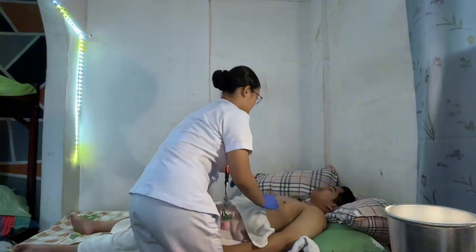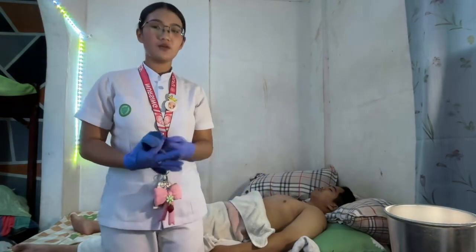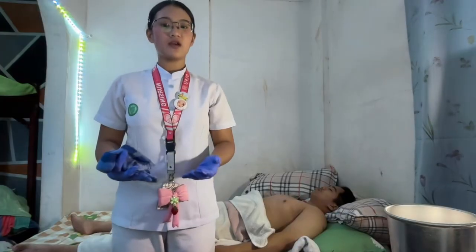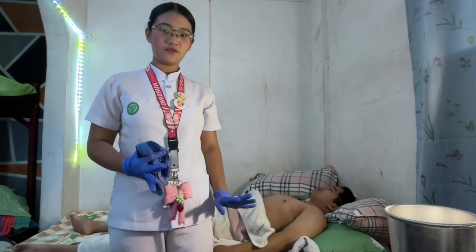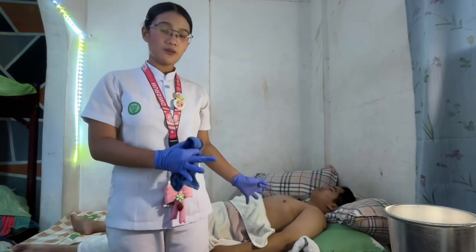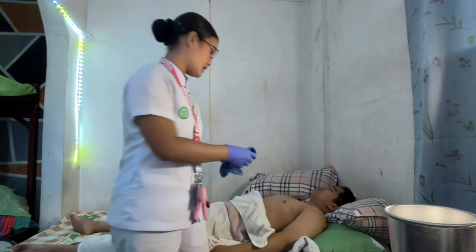exposing only the chest area first to maintain the patient's privacy, of course. I will wash, rinse, and dry the chest area, paying special attention to the skin folds, and I will continue down to the abdomen, carefully cleaning the umbilical area and abdominal folds. Okay?